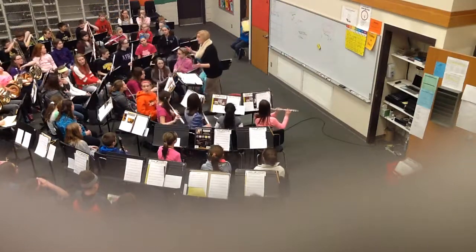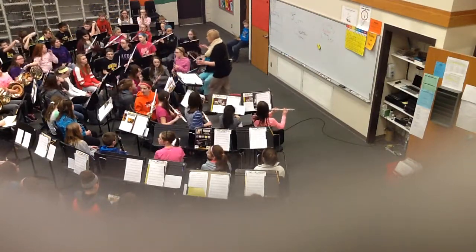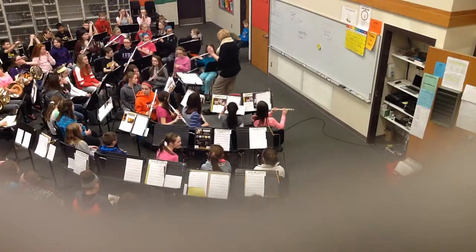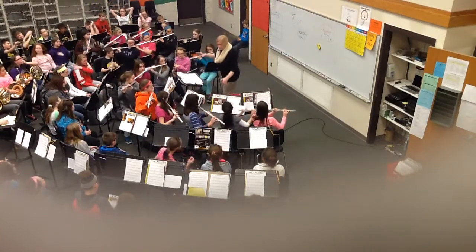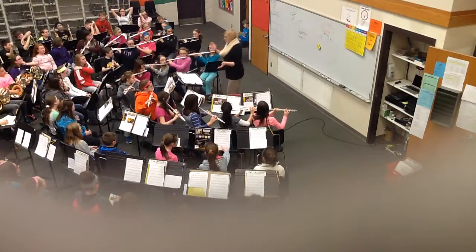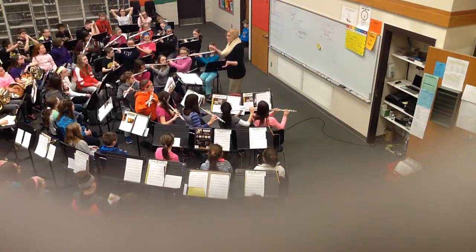Percussionists, please try to keep it quiet. I know that's not hard with the wind chime. Flutes at the beginning, breathe at different times so it sustains the sound. 1, 2, 3, 4. 2, 3, 4. Breathe when you need to. 2, 3, 4. 1, 2, 3, 4.